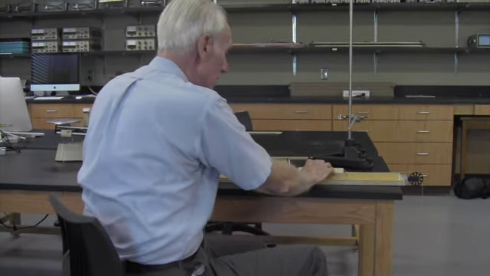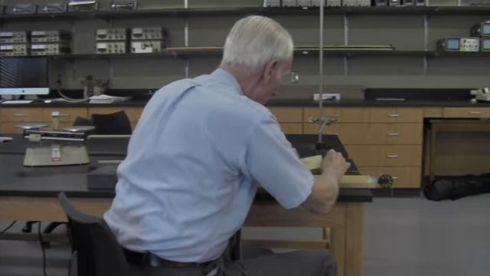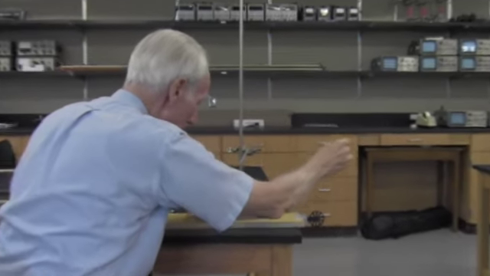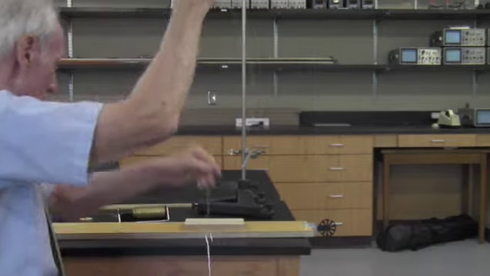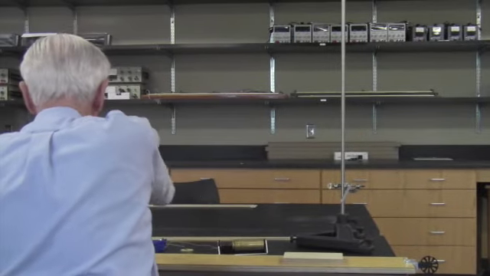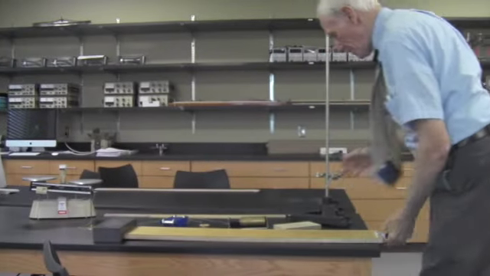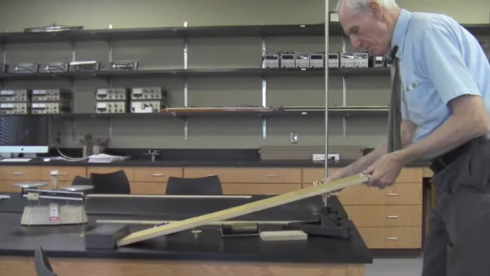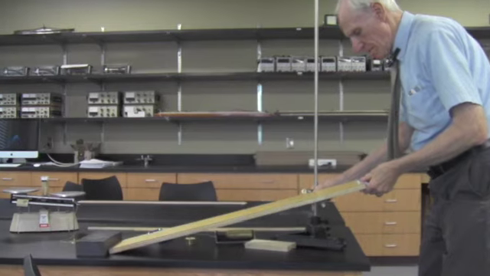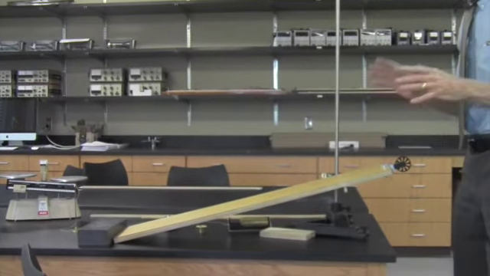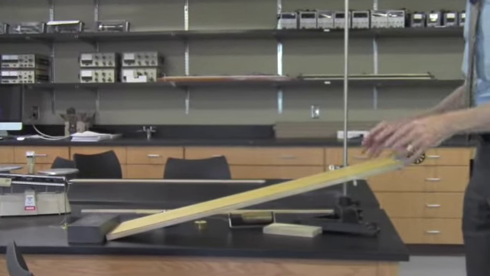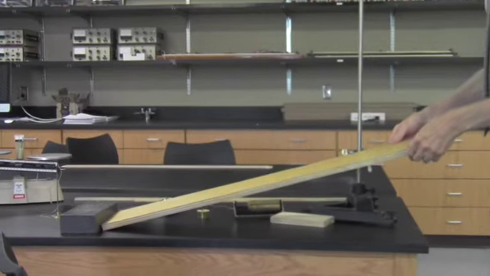Okay, in part two, we take the string off and use this rod. Now, the one thing you need to be aware of is that this is kind of teetery.